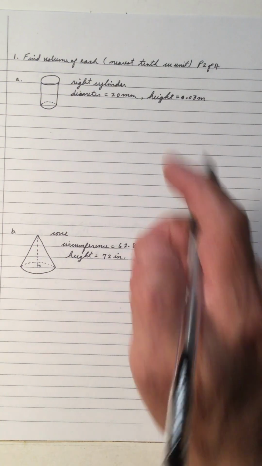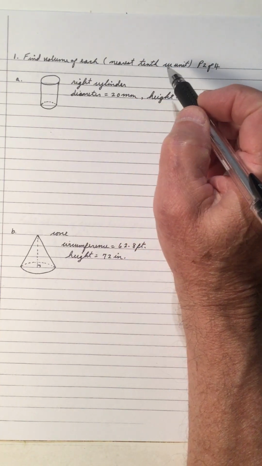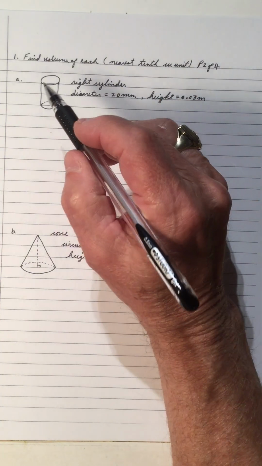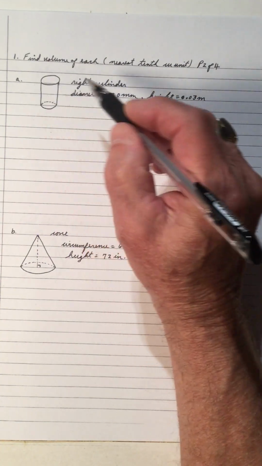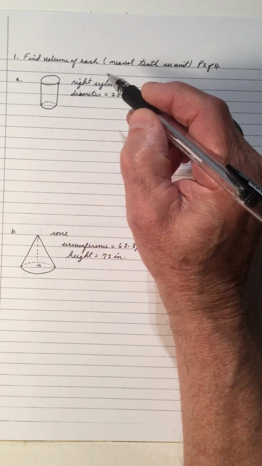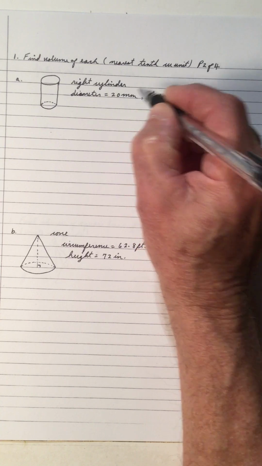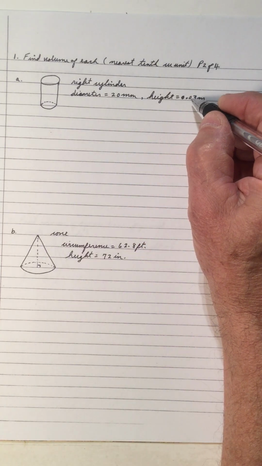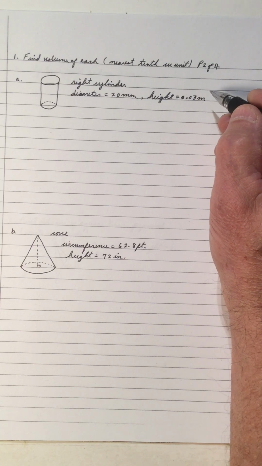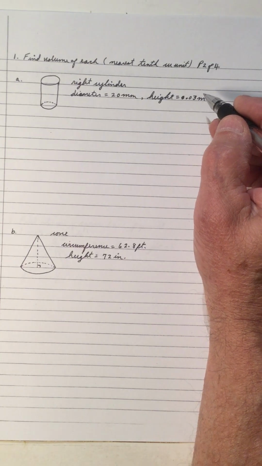Number 1, find the volume of each, and we're going to find them to the nearest tenth of a cubic unit. Number 1A, we have a right cylinder with a diameter of 20 millimeters and a height of 0.3 meters. First thing we do is change them all to the same unit.